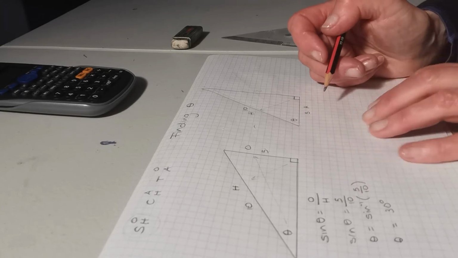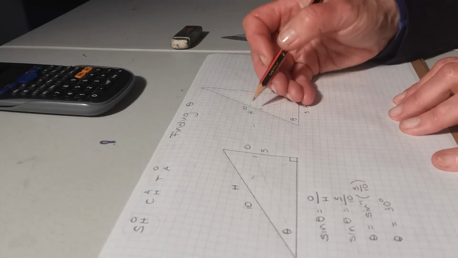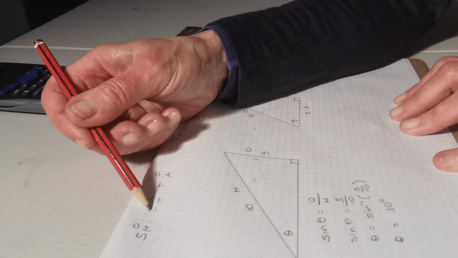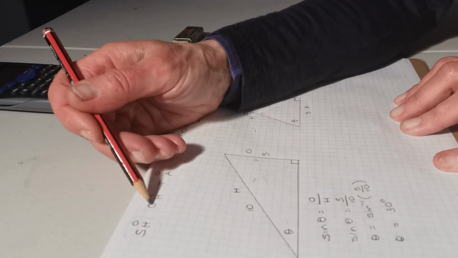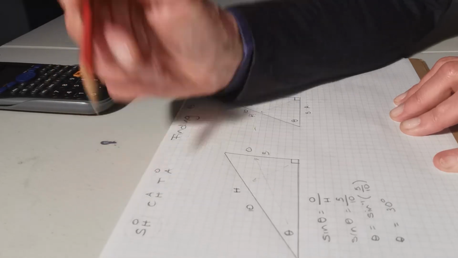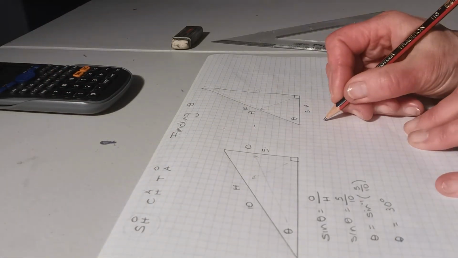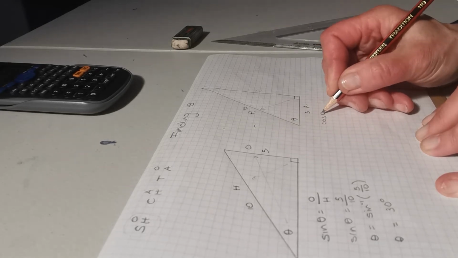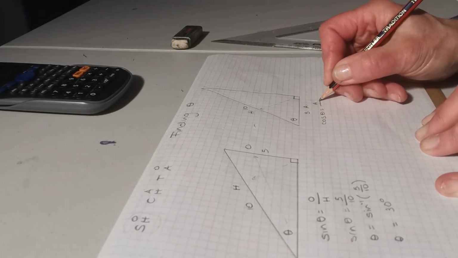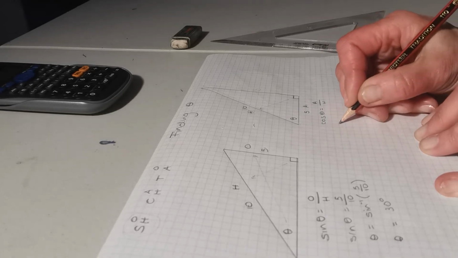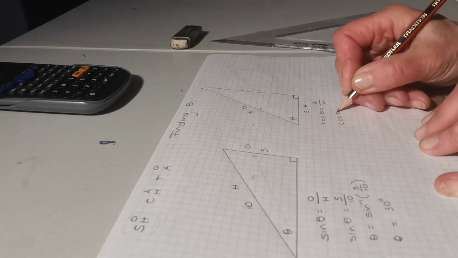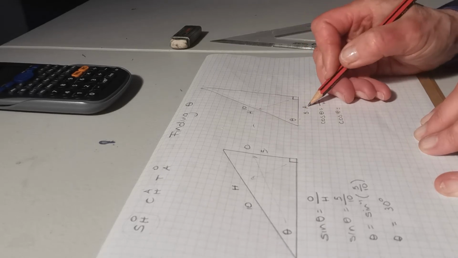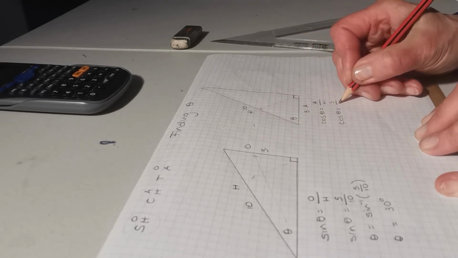So which ratio links the adjacent and the hypotenuse? The cosine does. Cos theta equals the adjacent over the hypotenuse. So write your ratio down so we can find theta. Substitute the values in. You need to use theta because we don't know the value of that angle. And this here is 5 over 10.